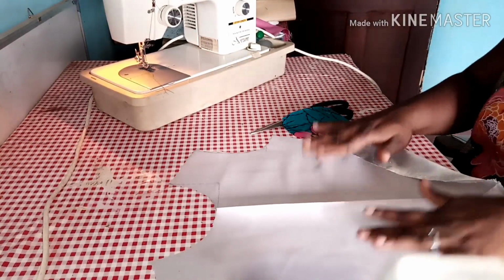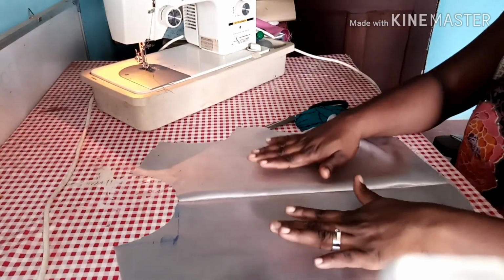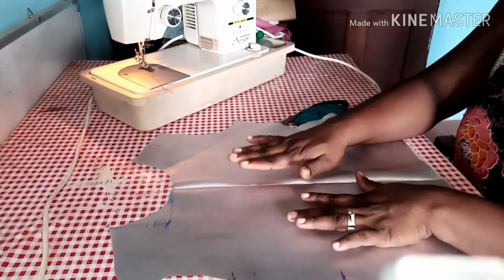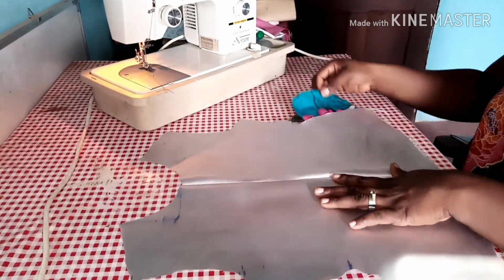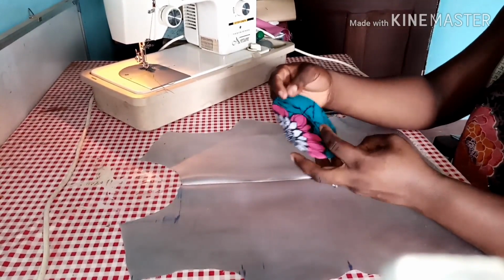Alright, so now this is the back of the fabric. This is the wrong side. You want to make sure that this is on the right side. Then you bring your shape, your keyhole design.